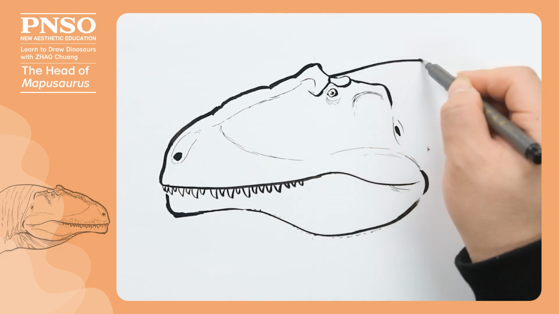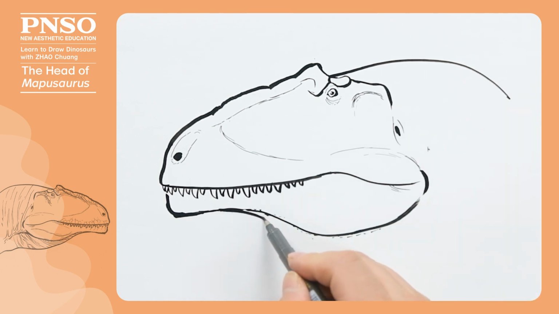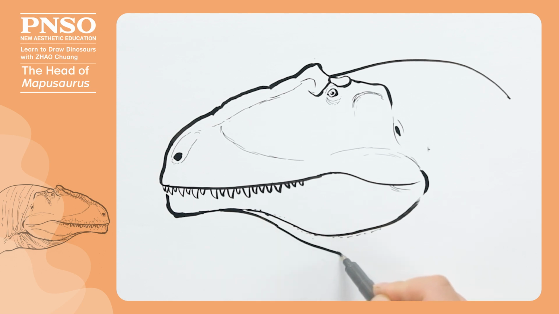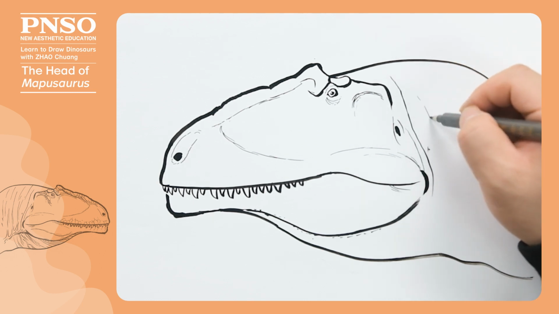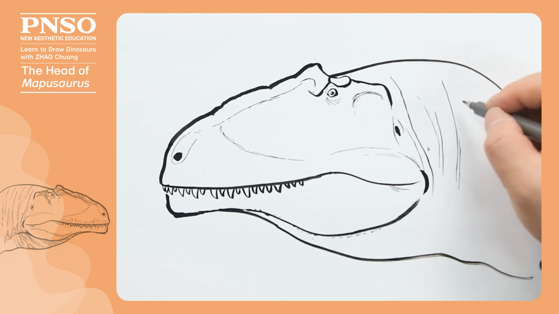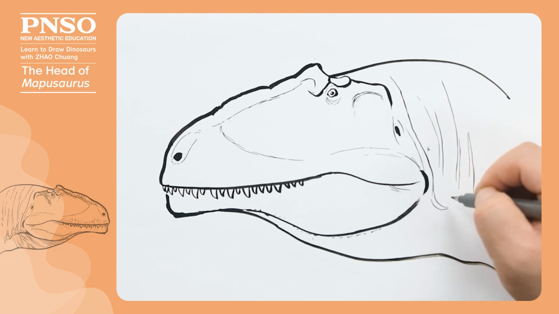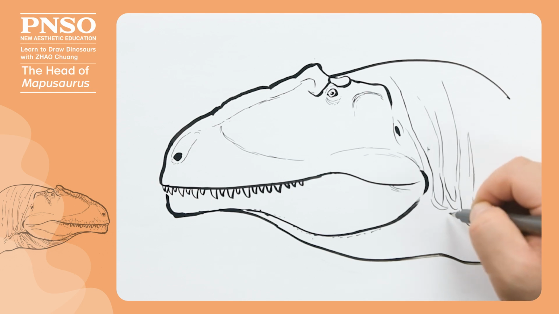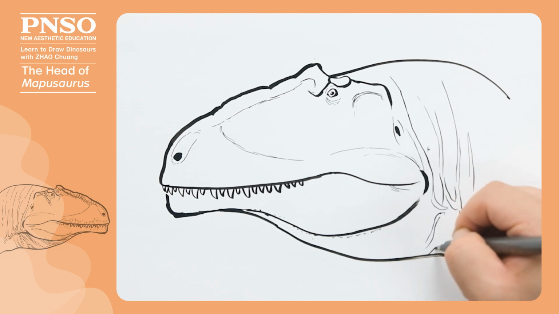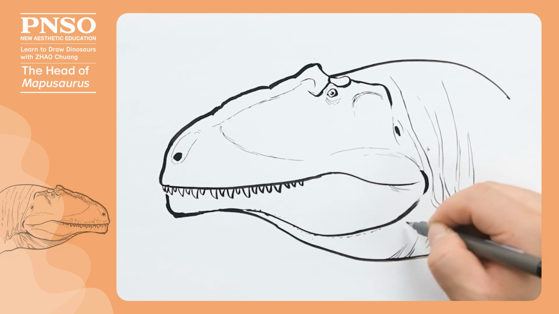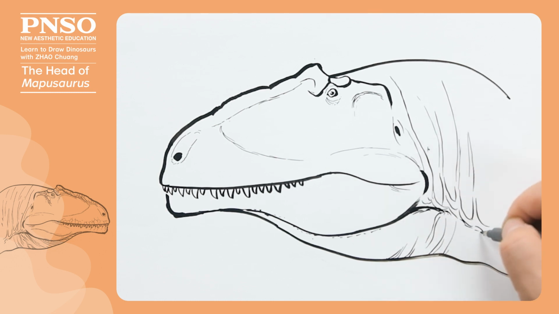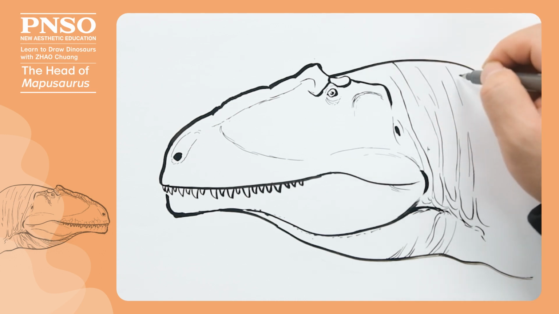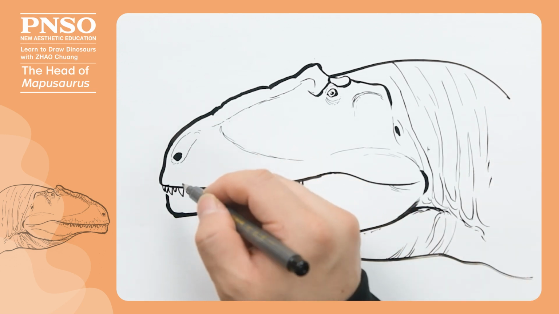Finally, let's simply outline its neck and throat. And draw some folds on them. Around its mouth, we draw some large scales.